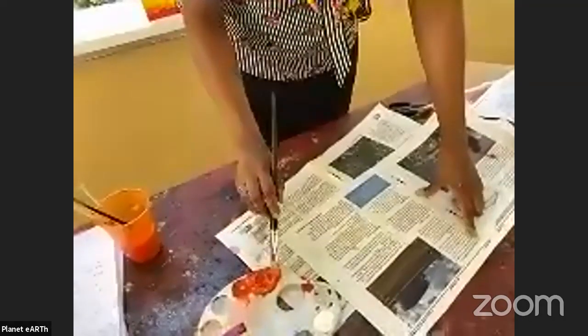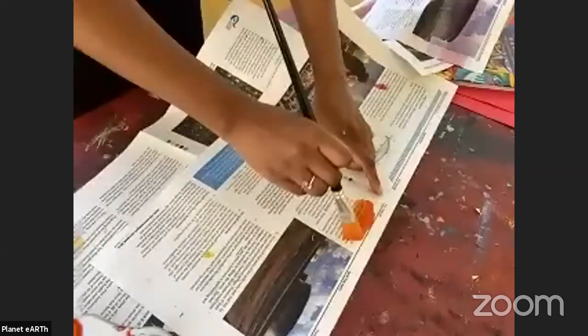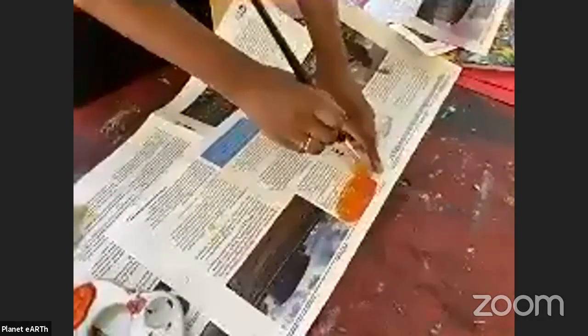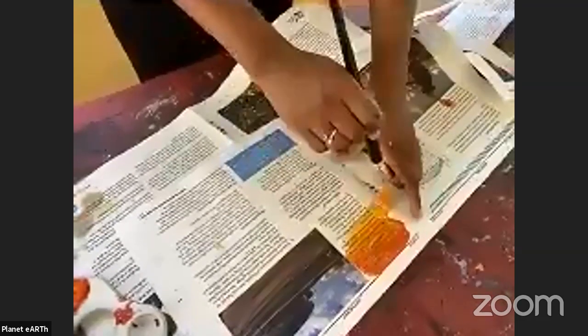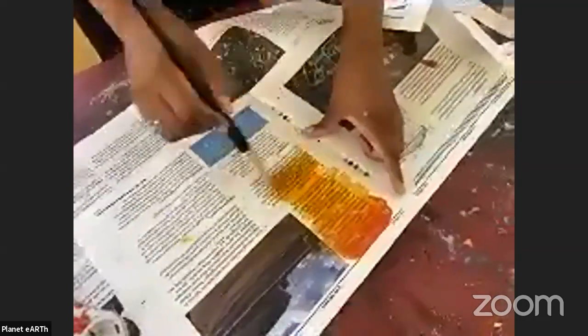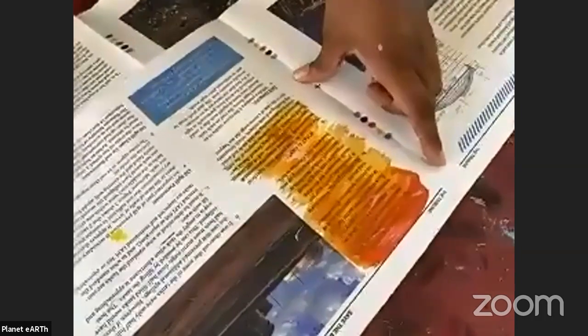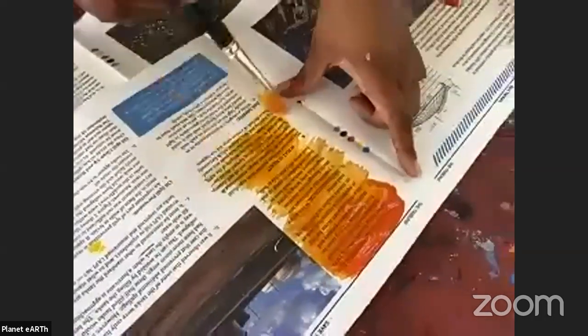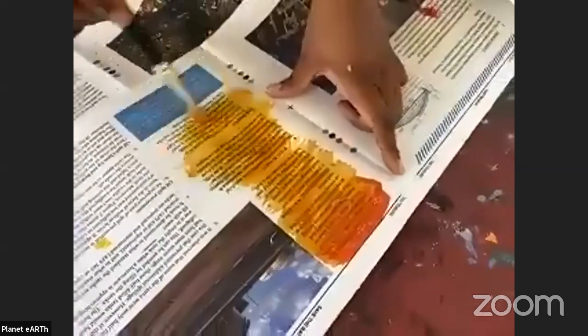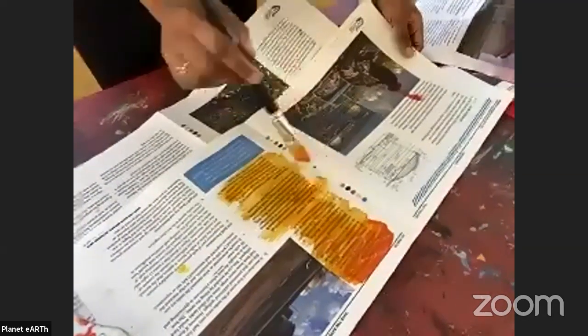So when you're doing the wash, if you start off with a lot of paint on your brush, it's going to be very thick. And the more water you add, the thinner the paint is going to get. And then you can see more of the words. And I was also saying that you could read the magazine and choose the words that you want in the background if you want to. So that's our orange wash.